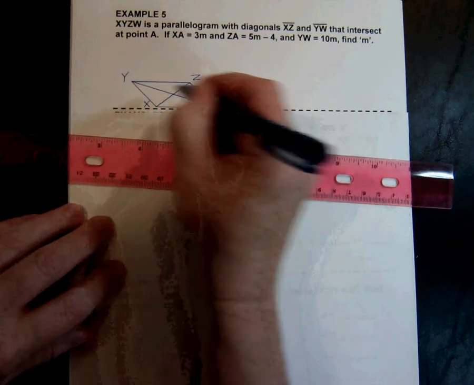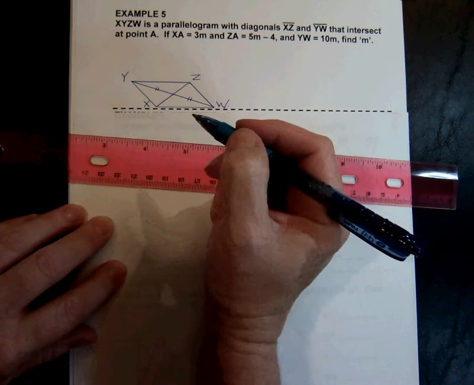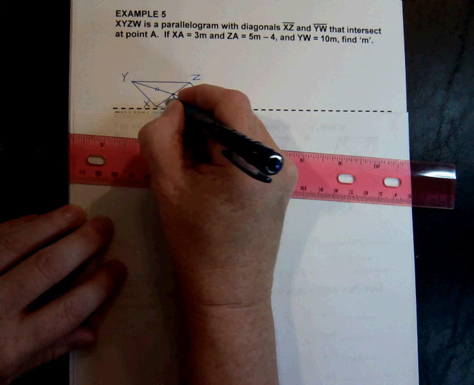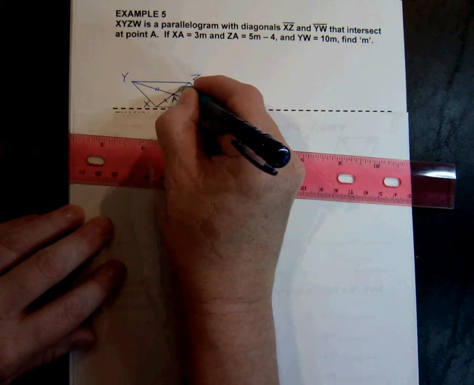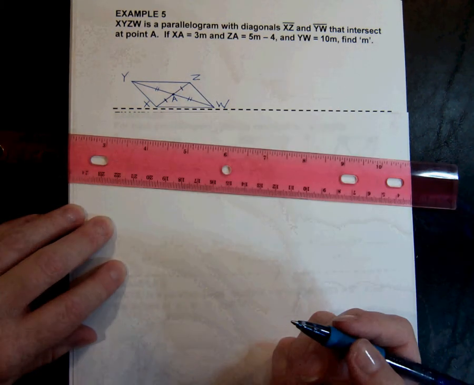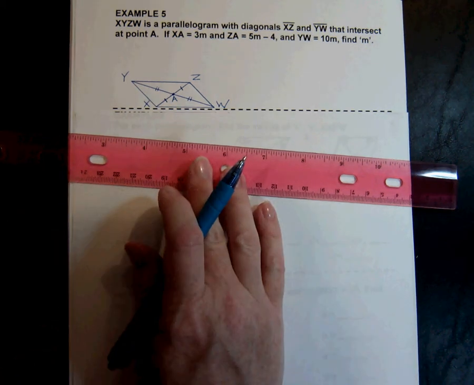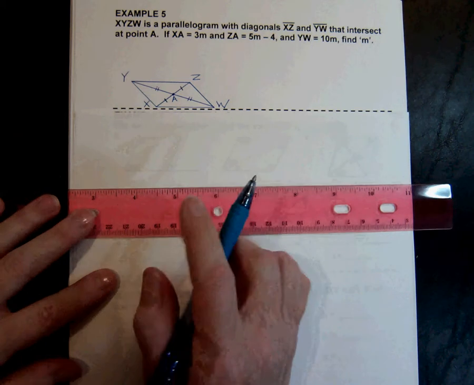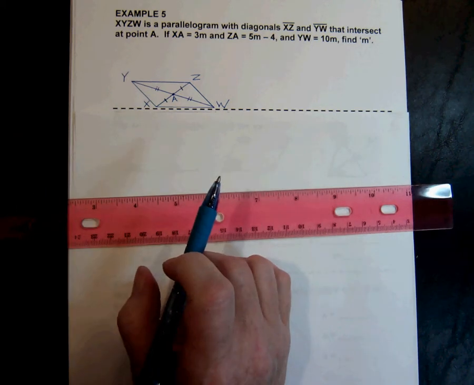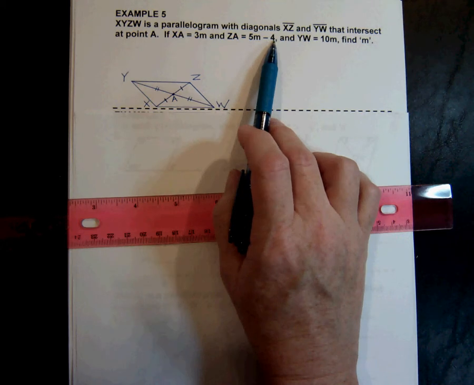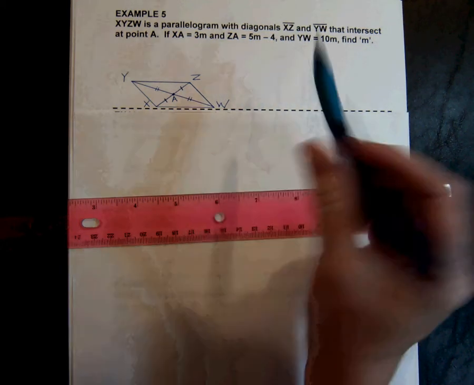But this is congruent to this segment if the intersection in the middle is point A, and XA and ZA are also congruent, because you can show all of those congruencies. If we say that XA is equal to 3A and ZA is equal to 5M minus 4, we can set those two equal to each other.